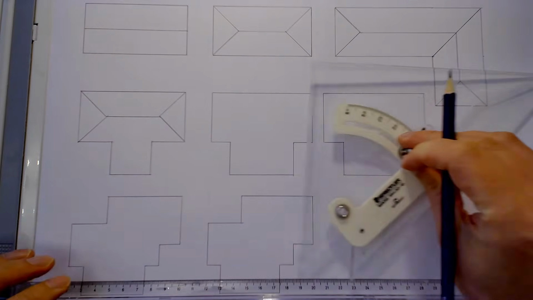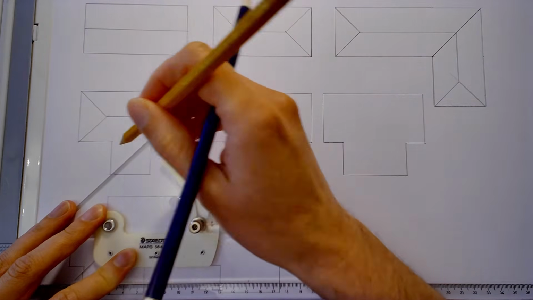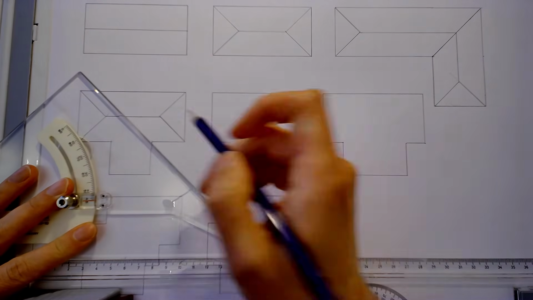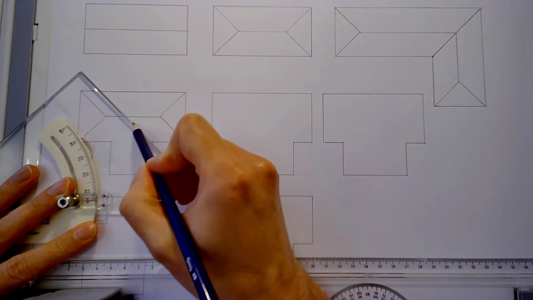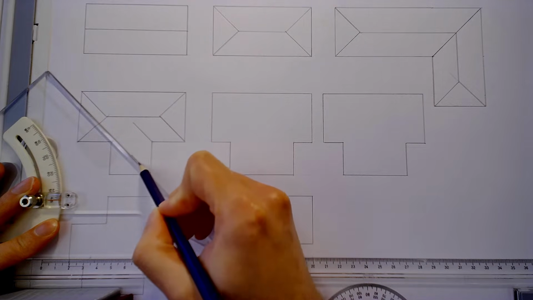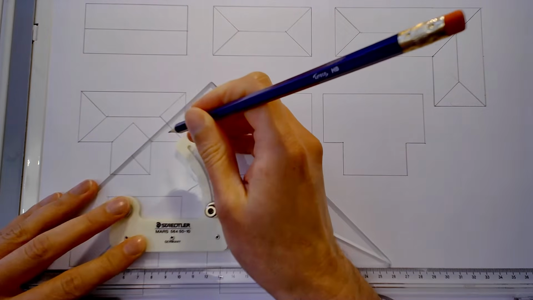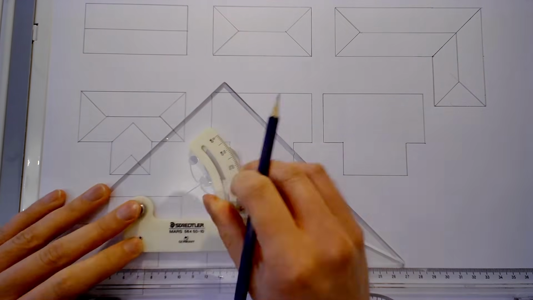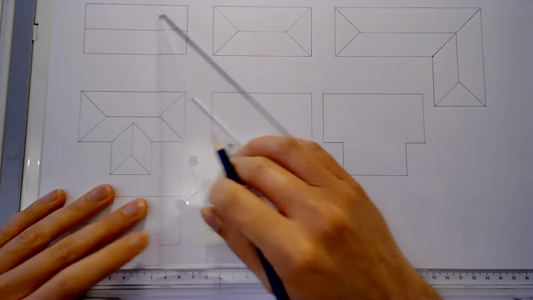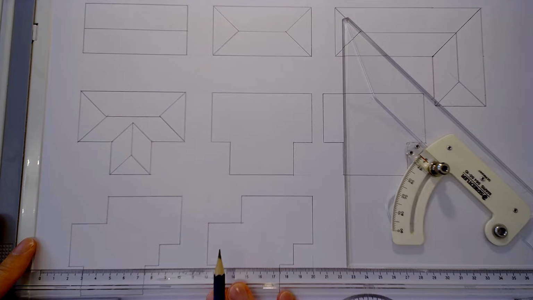Right, now what we're going to do here is hip and valley, and then on this side we'll just repeat that. Draw the valley, draw the hip, there's your valley, there's your hip, and then your ridge would go like so. So that just then fits up against the main roof.